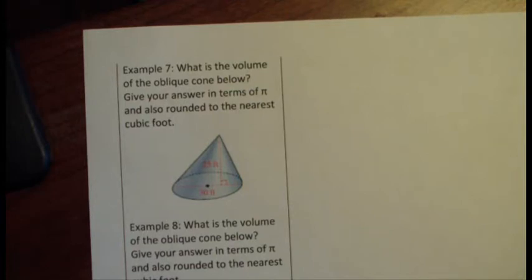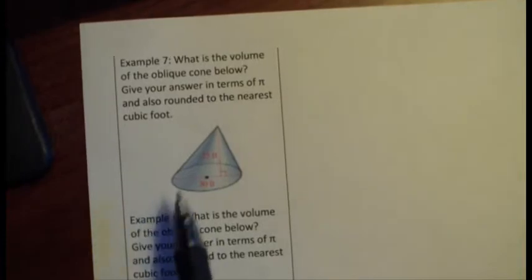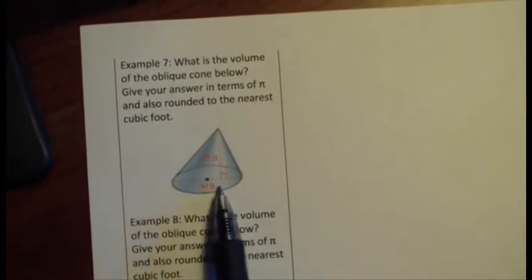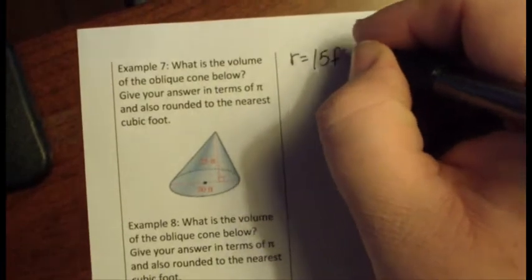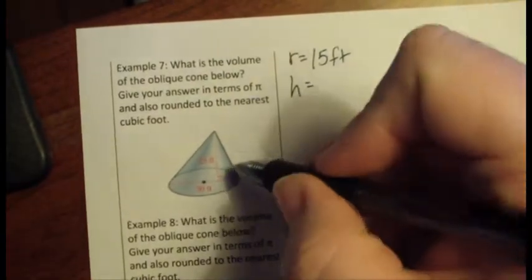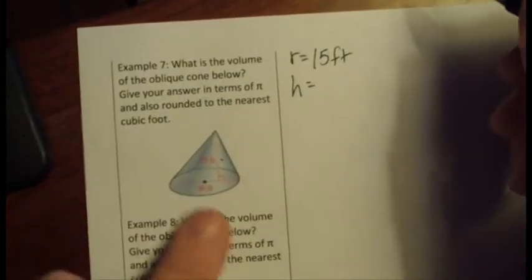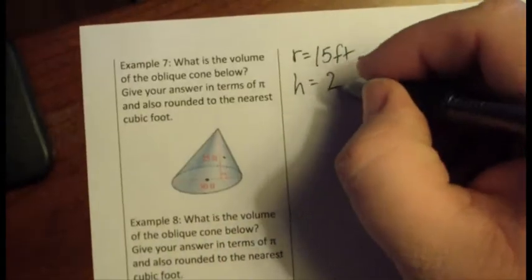Just as long as the cross-sectional areas are the same at all levels, then the volume's the same. So we don't need any special formula for this one, just the one we've been using. You'll notice we're given that the base here is 30 feet, so our radius is going to be 15 feet. And the height of our cone is given as 25 feet.